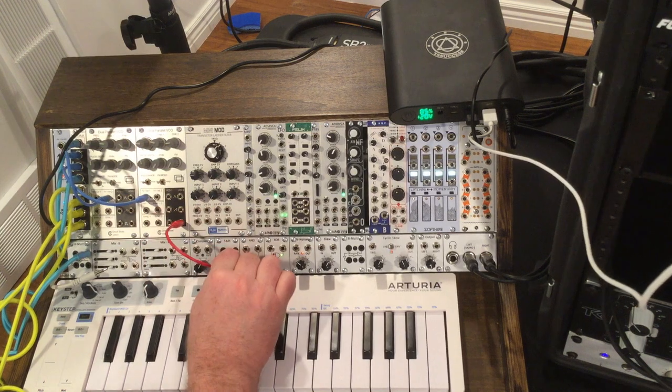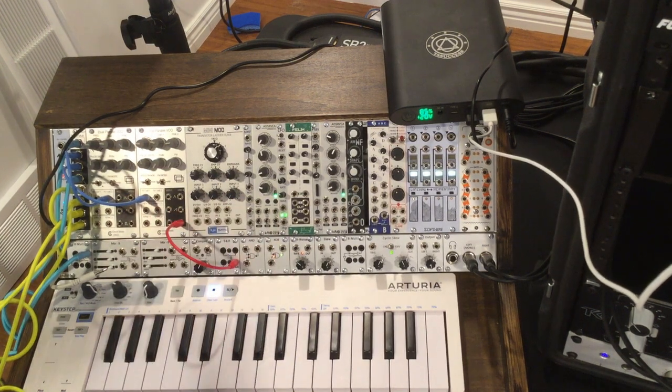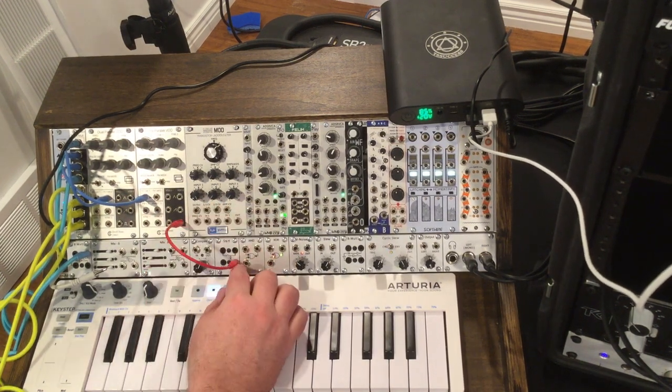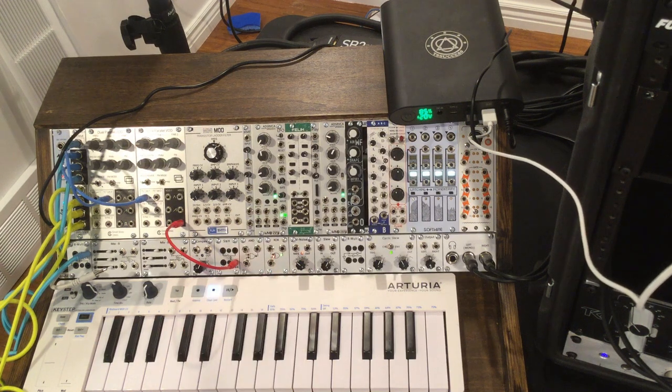Let me make sure I get that lead all the way in there. Okay. There we go. Good. All right. So this is going to control my sample rate in this module here.